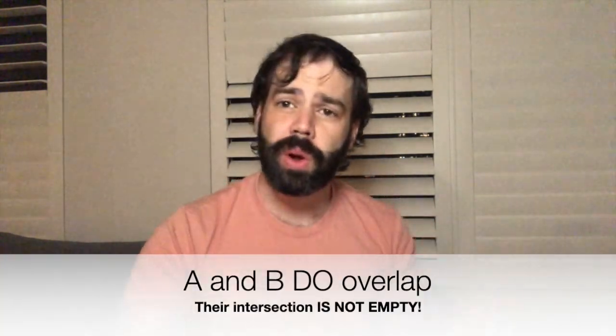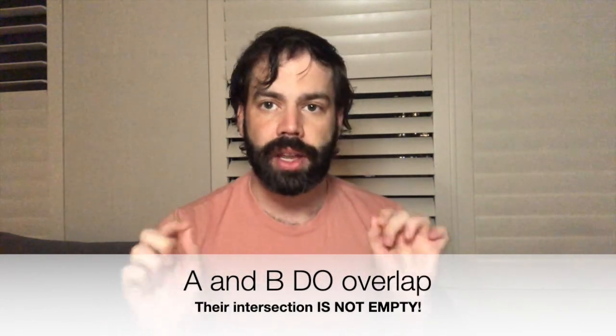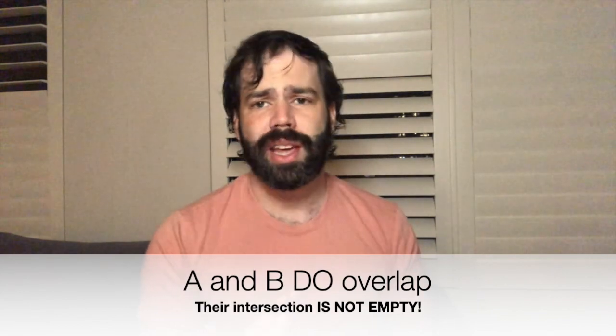And likewise, we can say they do touch. We can say that A and B do have a common region, a bit where they overlap a little bit. If we want to say that, we can just say the intersection of A and B is not empty. So let's have a look at an example where we play around with this concept.